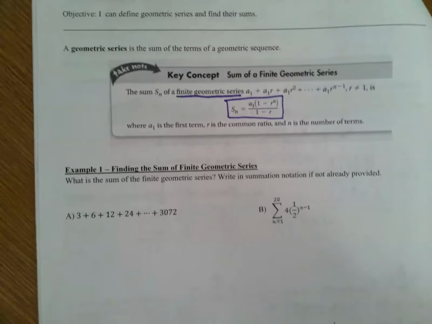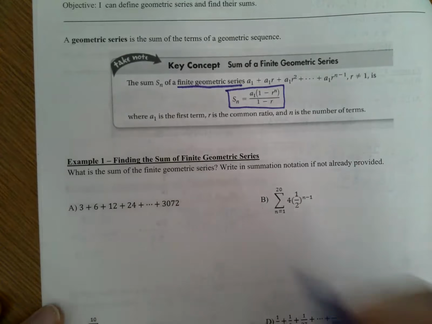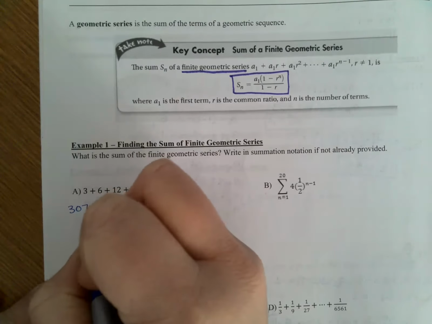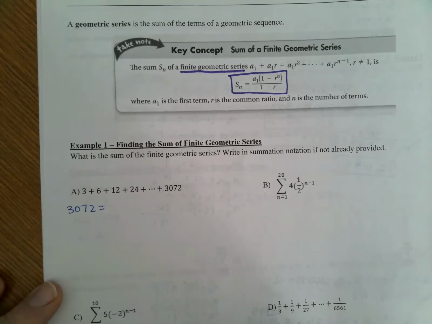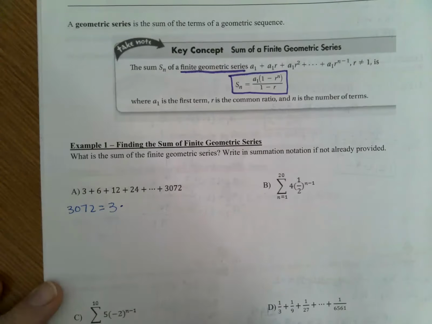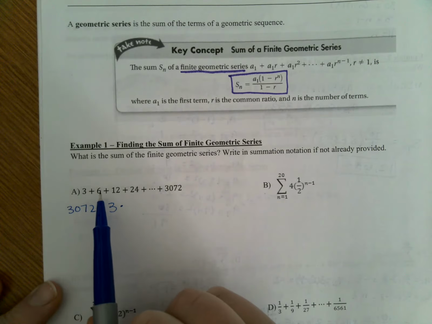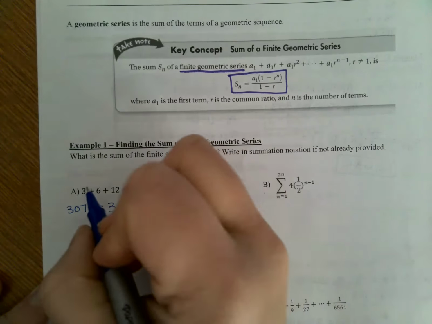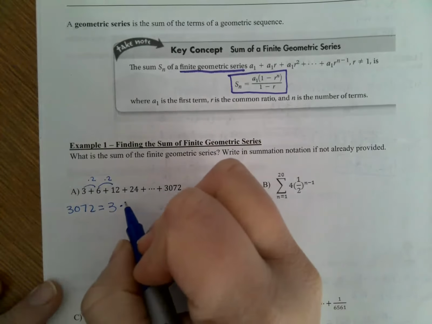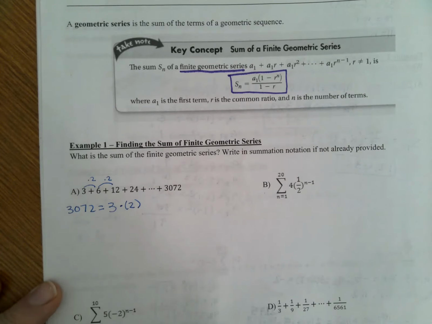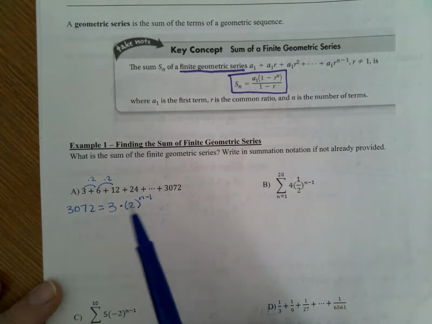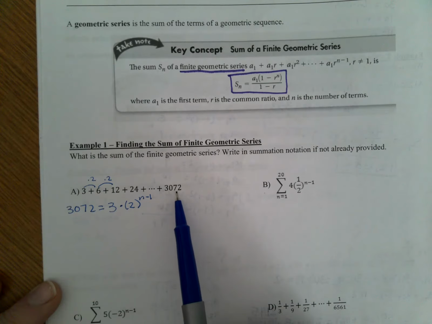Just like arithmetic series, first we have to figure out which term in the pattern this is. So we can take our 3072, and we don't know which term that is equal to. Our first term is 3, right here. We have to figure out what r is. If I'm looking at 3 to 6, what am I multiplying by each time? I'm multiplying by 2. That means my r value is going to be 2. So I have 2, raised to the n minus 1. We need to figure out what n is equal to. You have to figure out which term this number is.